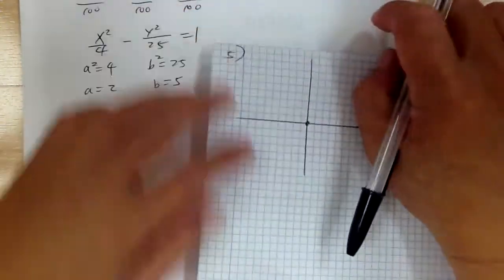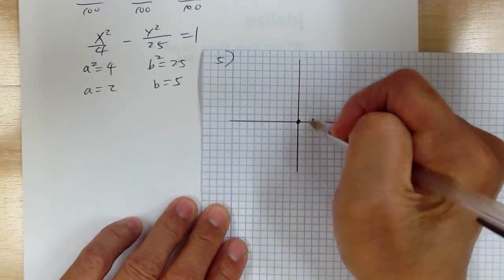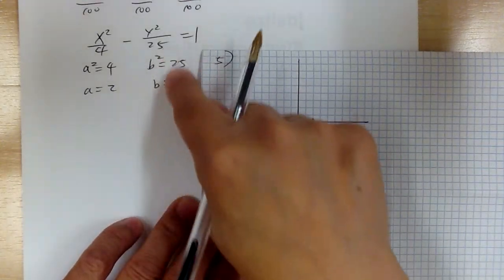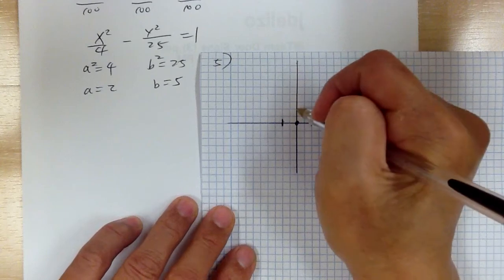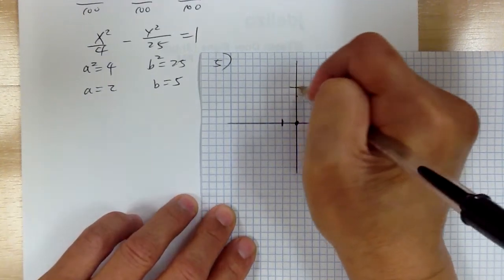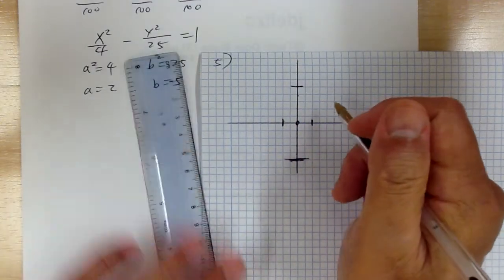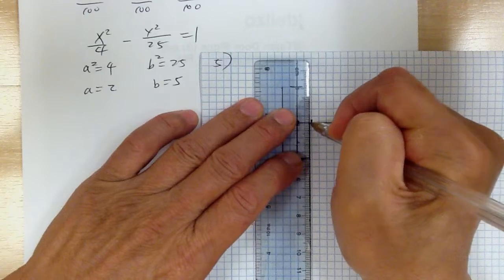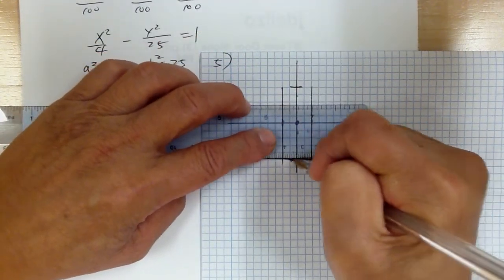For your box, you have to go 2 in the x direction, in either direction, right? And the b is under the y, so you have to go in the y direction. You have to go 5. So 1, 2, 3, 4, 5 over here. From there, you extend your hash mark. Go and extend your hash mark. So that is your box.